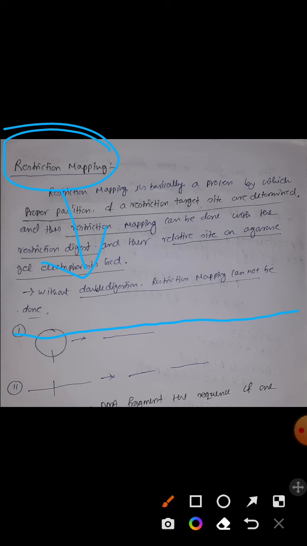Okay, so before going to solve the questions, just try to learn what is restriction mapping. Restriction mapping is nothing but, suppose you have a long DNA molecule, a very large DNA molecule.